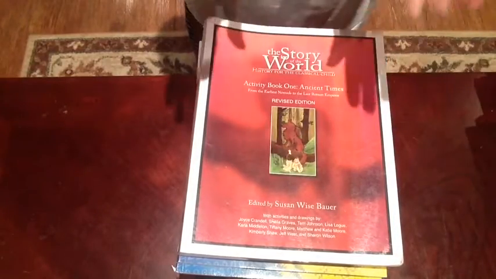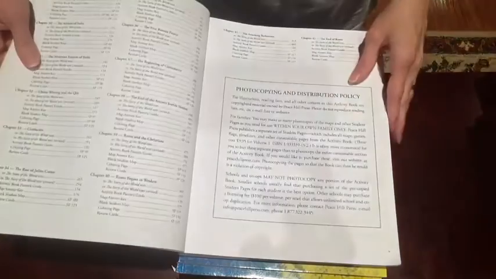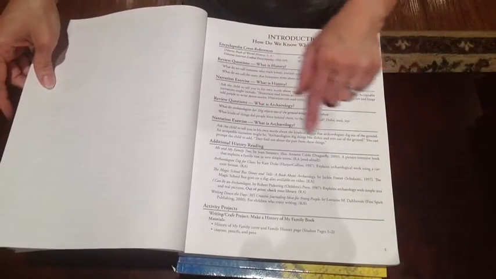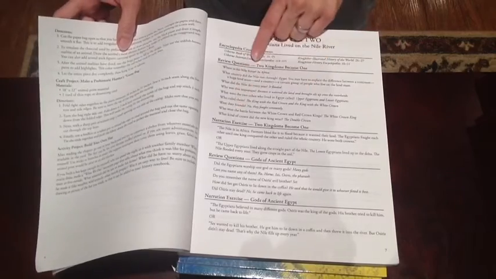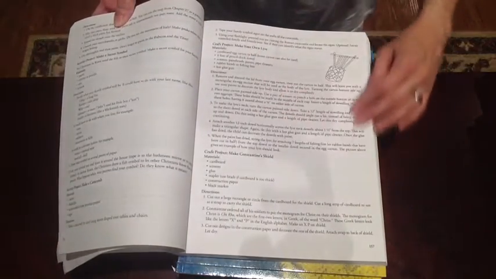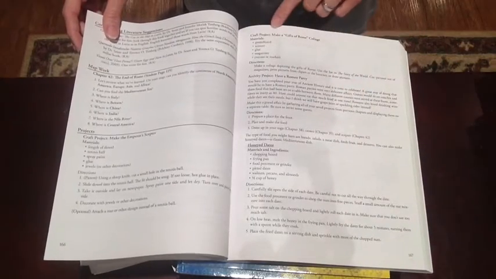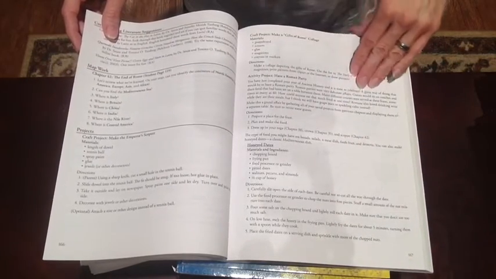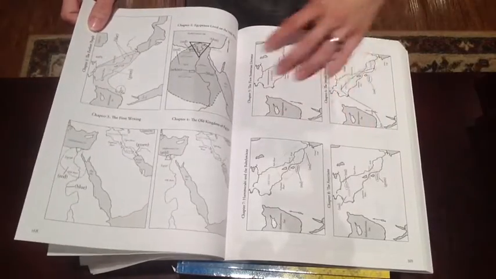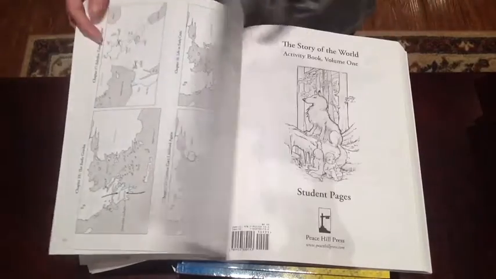It seems very detailed. And then this is an activity book that goes with it, and it basically has review questions to ask after you read the different chapters. And it also has craft activities and different things you can do as you go through. Just different ideas of crafts. Make a Gifts of Rome collage. You know, it has maps that we can do.